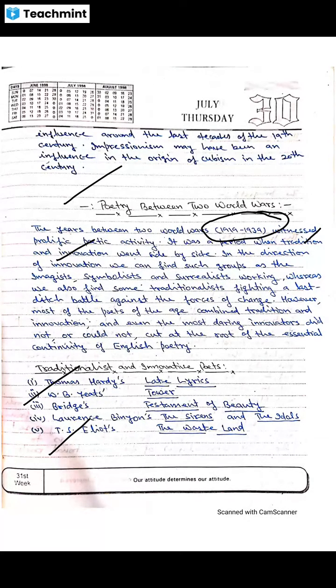You can find the use of image, symbol, myth, irony, allusions, references, interior monologue, free verse, and such culture, especially related to the people of the middle class, the degradation of the moral values. So not only thematically but also technically, you find both innovation and tradition in poetry, especially after the First World War.